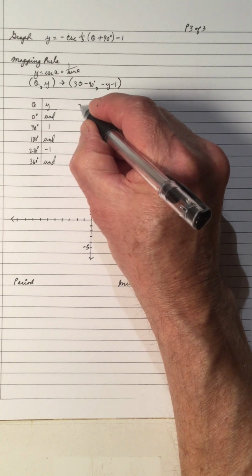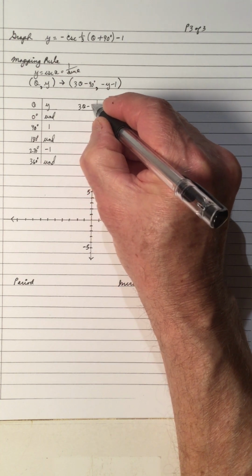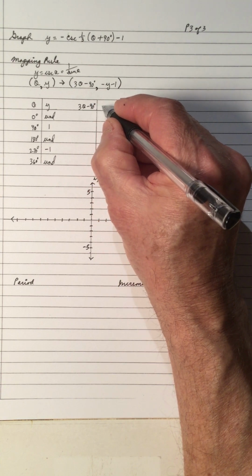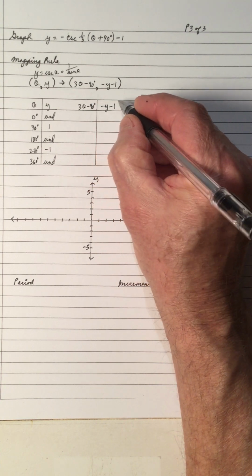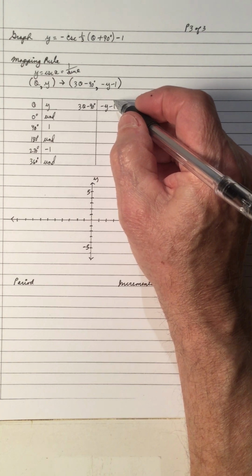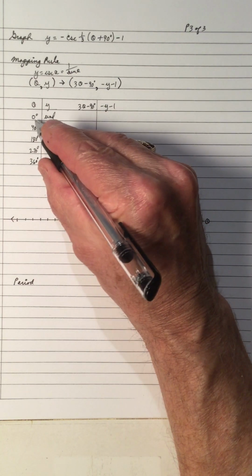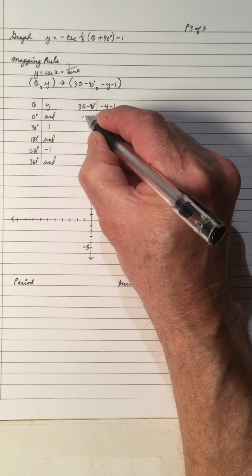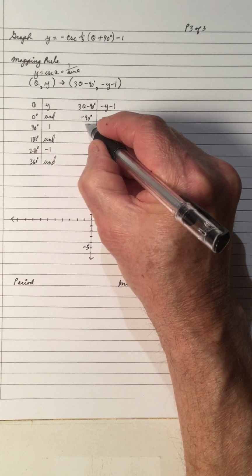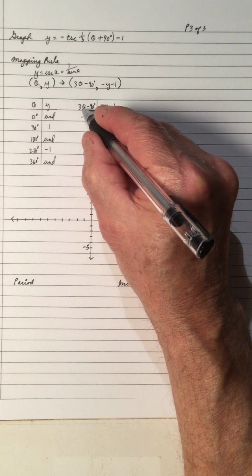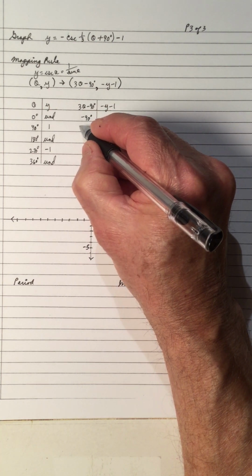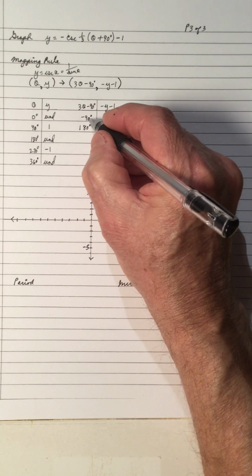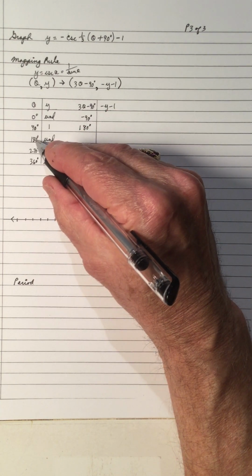Now we take this mapping rule, put in 3 theta minus 90 degrees for x, and minus y minus 1 for y. So let's do all the degrees. We take 0, put it here, 3 times 0 is 0, minus 90. And we put a 90 in, 3 times 90, 270 minus 90 is 180. Notice it's going up by 270. Let's see if it's true.